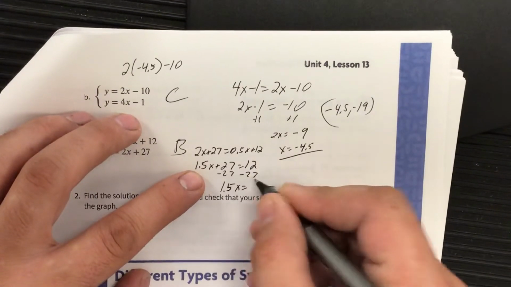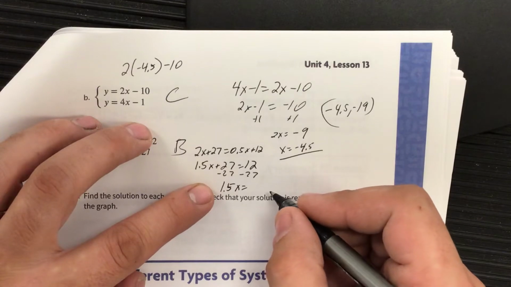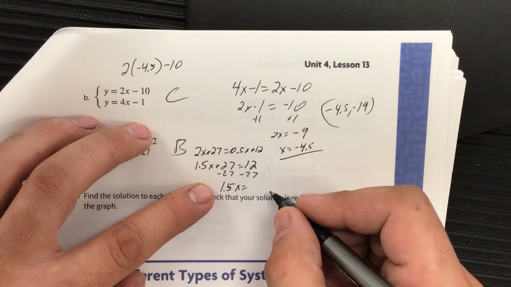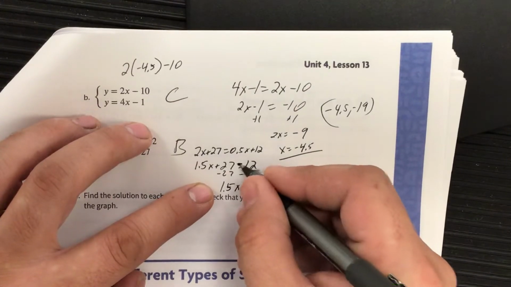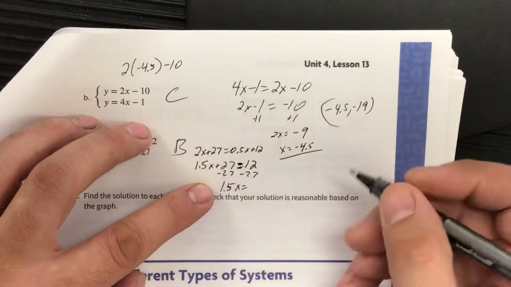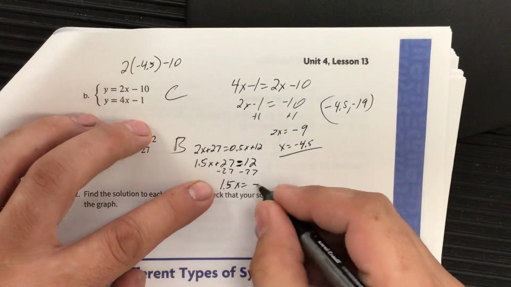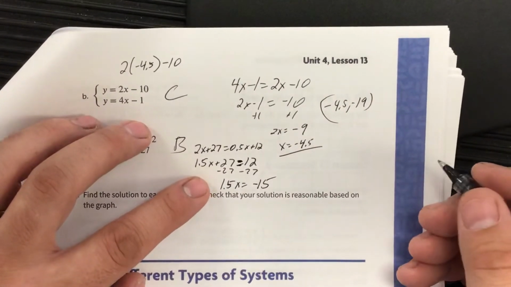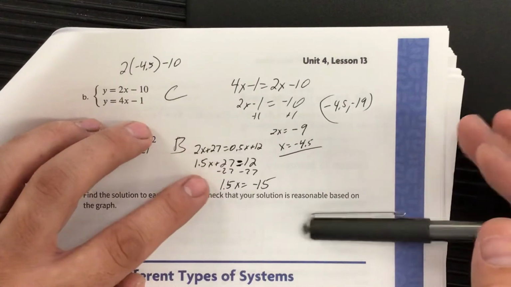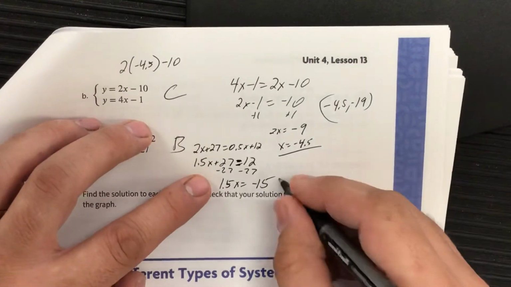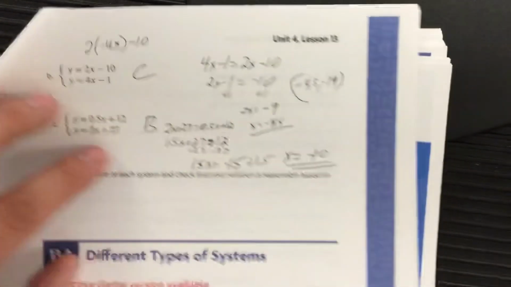What is 12 minus 27? Nope. That's a positive 12. 12 minus 27. You have $12, you spend 27. Negative 15. You're 15 in the hole. And then you divide by 1.5. Negative 10. Now what do I do with that?